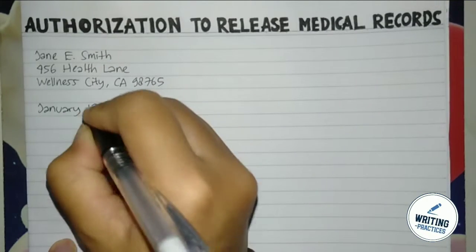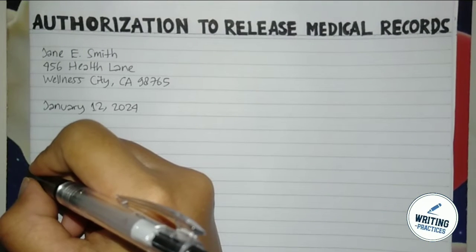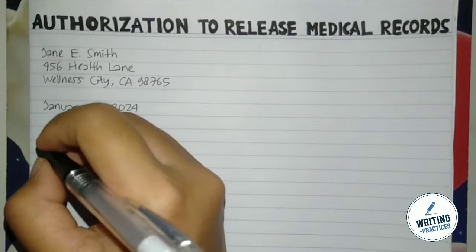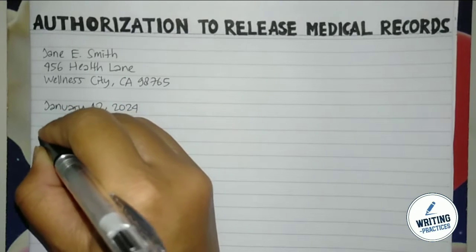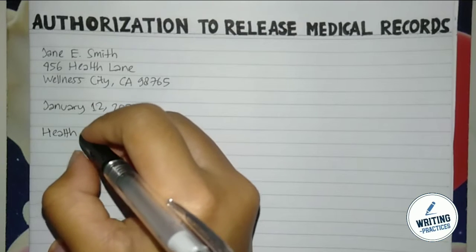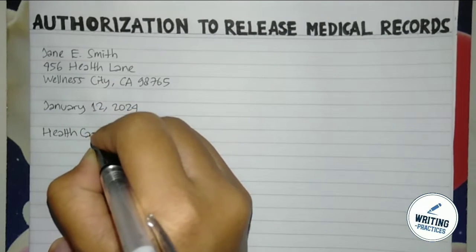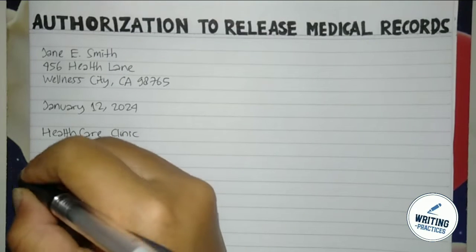This process ensures that healthcare providers adhere to privacy laws, such as the Health Insurance Portability and Accountability Act, or HIPAA, in the United States, which governs the confidentiality and security of medical information. Here, Writing Practices will show you how to write an authorization letter to release medical records step by step.